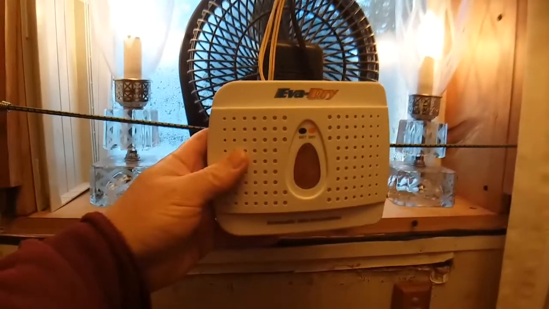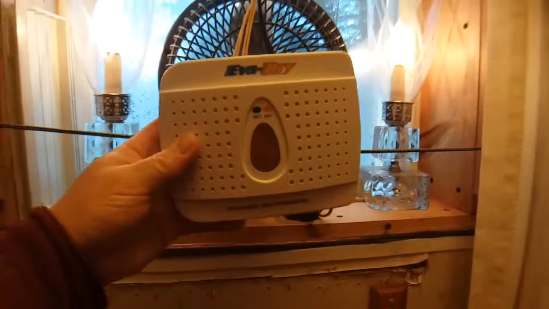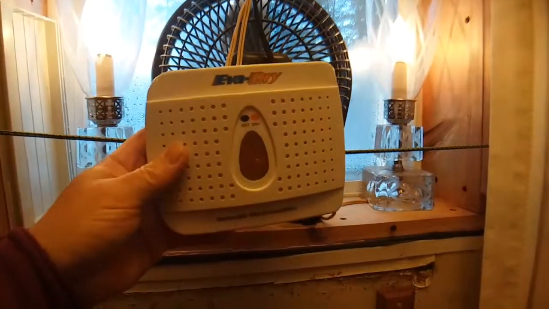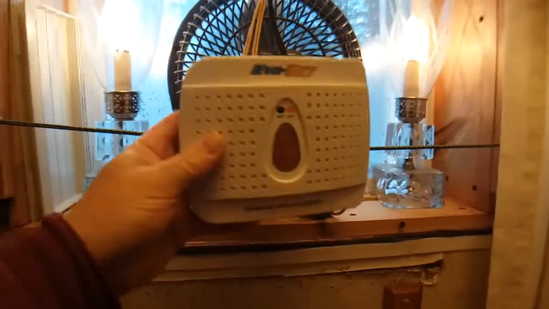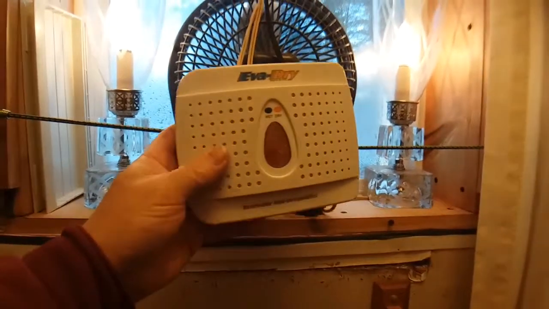is I'm going to put this Eva Dry here instead and replace these to see how much it will reduce this. Now the nice thing about this is it does not require any power to run.